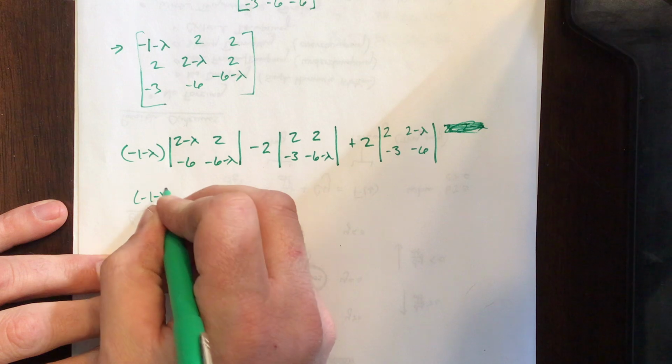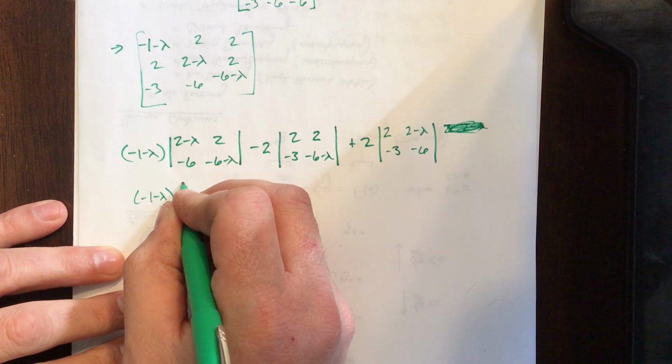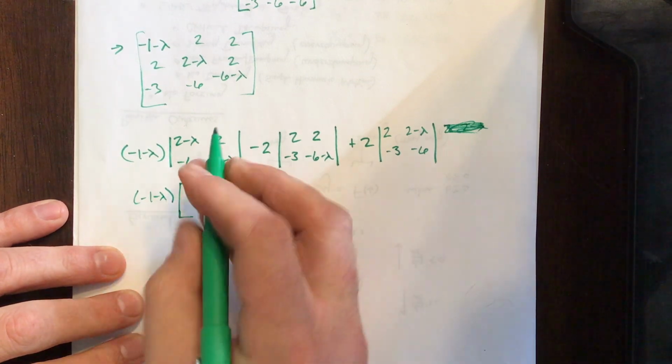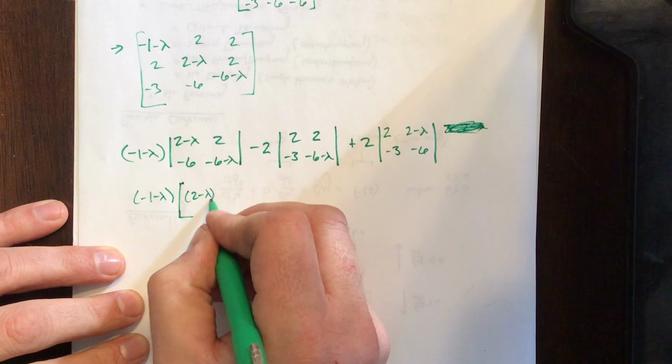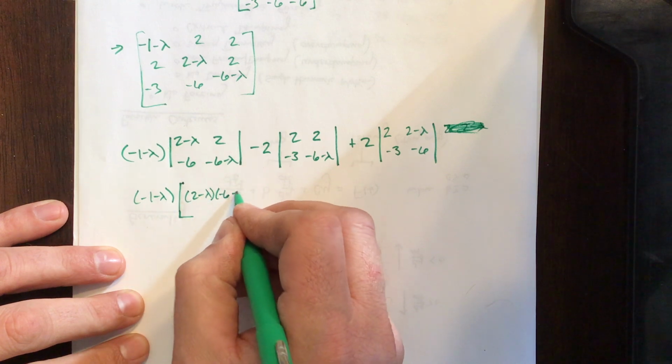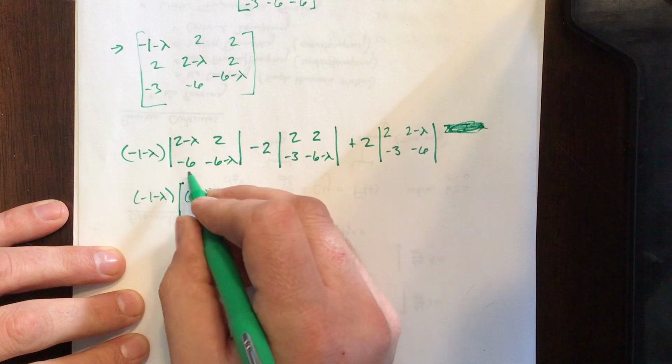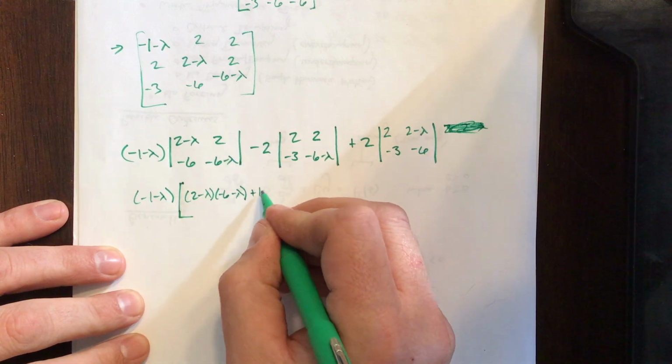Minus 1 minus lambda times 2 minus lambda times negative 6 minus lambda minus a negative, so that's plus 12.